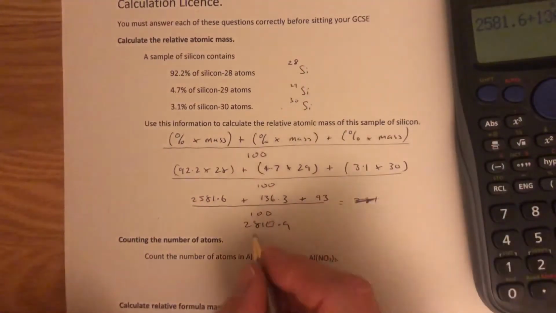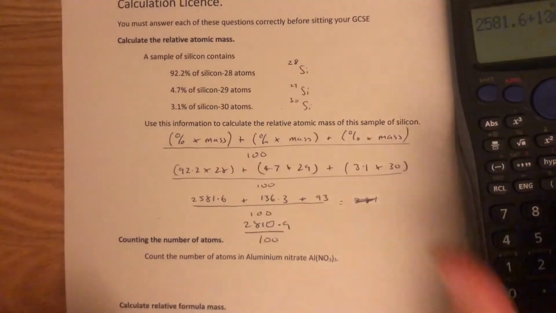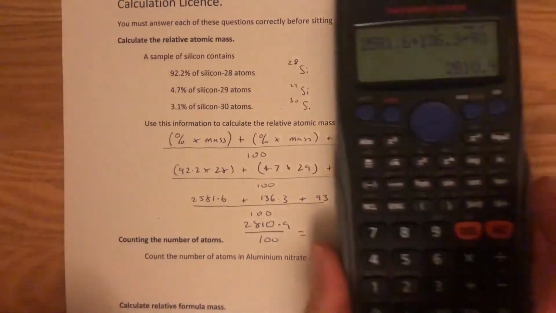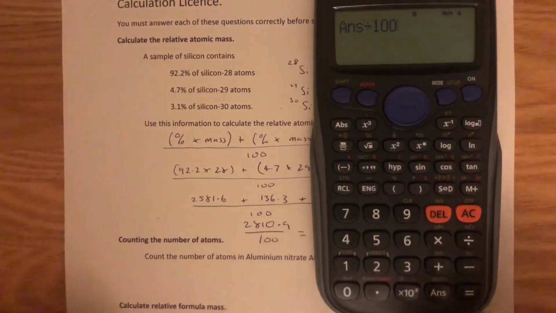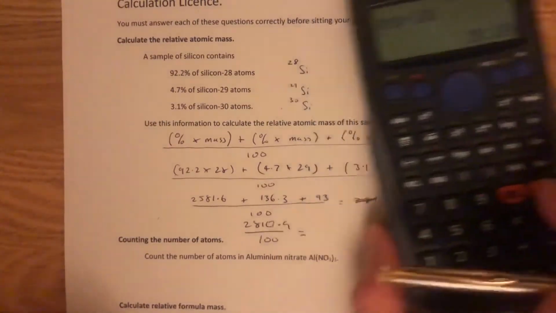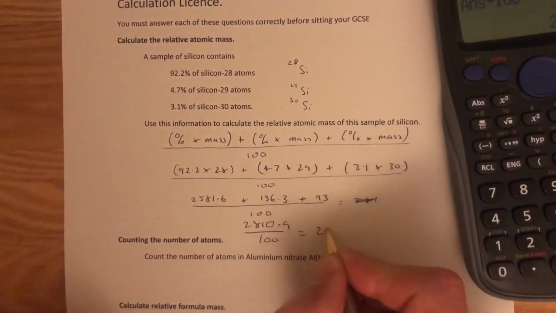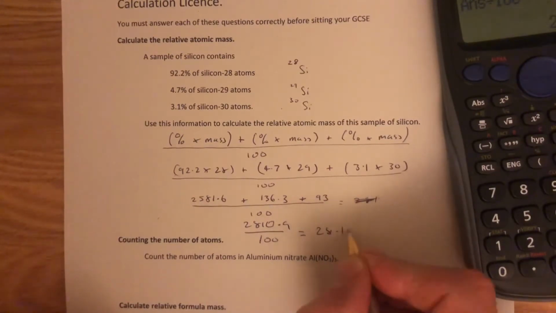I'm going to divide that by 100, and then that is going to be our final answer. So let's now divide that by 100. Equals 28.109. And I said 28.1 was my best guess, didn't I? So 28.109.